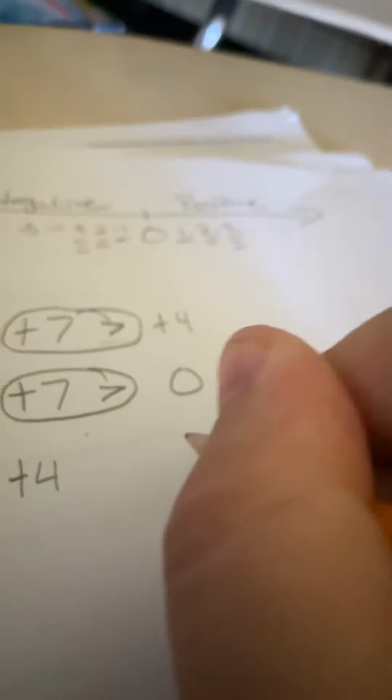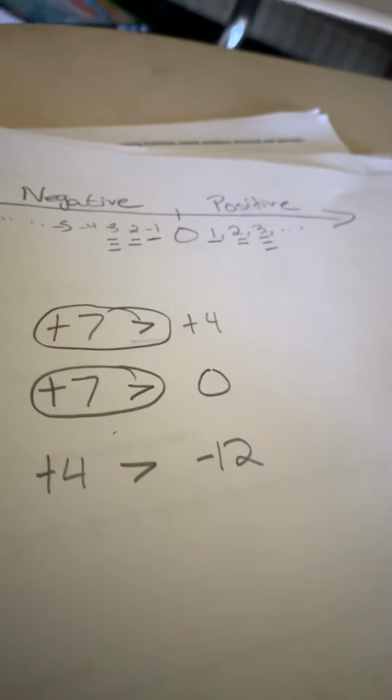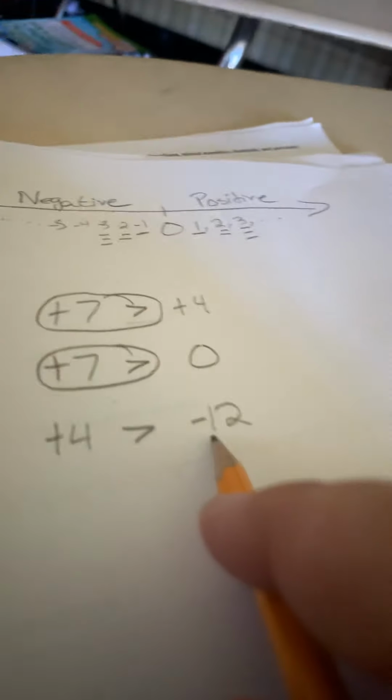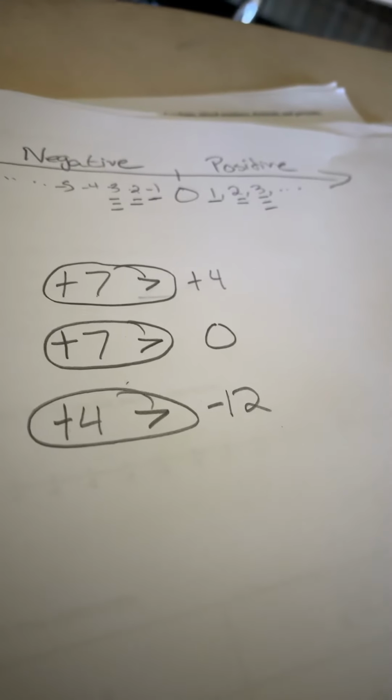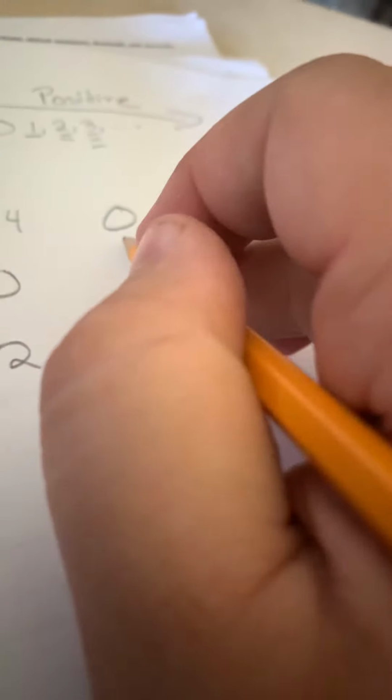What if I have a positive number and a negative number? The positive is greater. I'd rather have $4 on me than owe somebody $12. Okay? What happens if I have 0 and a negative number? So let's say negative 47. 0 is greater. I'd rather be broke than owe somebody $47.